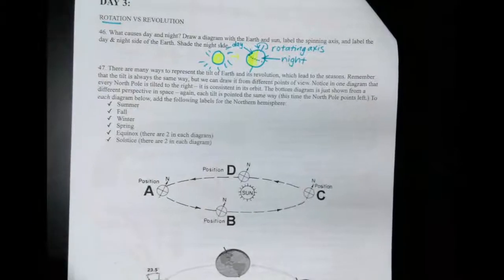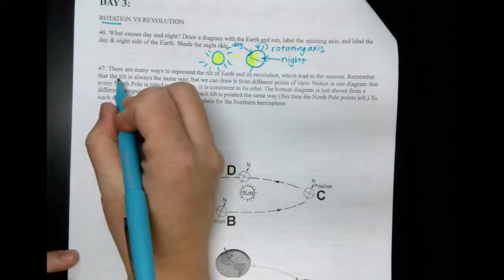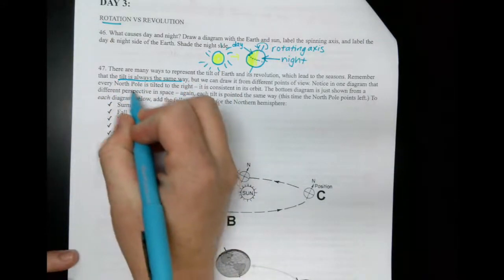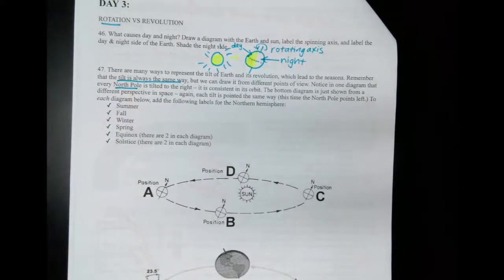We also reviewed seasons. And with seasons and all of our Earth science topics, perspective is really important. One thing to remember is that our tilt is always tilted toward the North Pole. Our North Pole is tilted towards the North Star even. Sometimes though different diagrams are from a different perspective. Think of it as you're in a different place in space looking at this sun-Earth system.